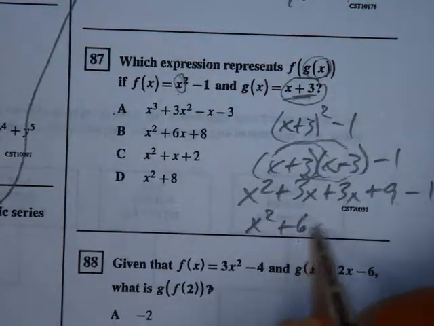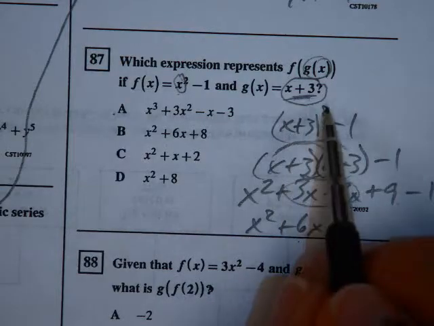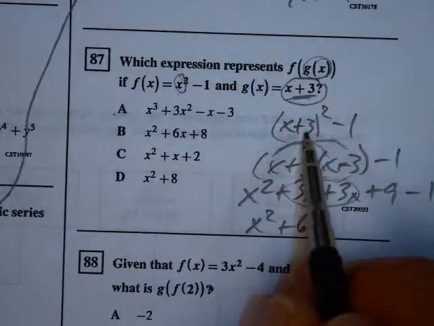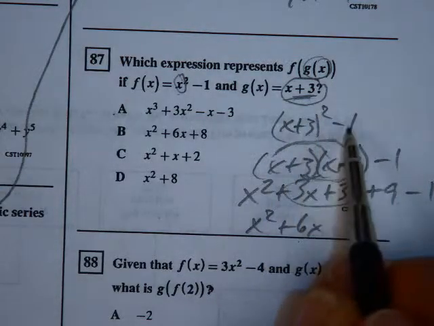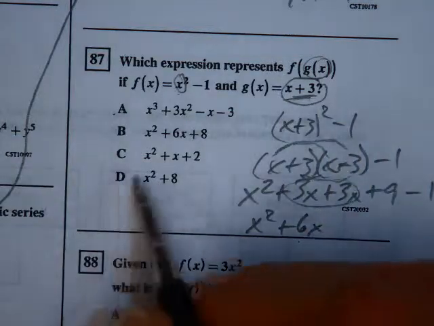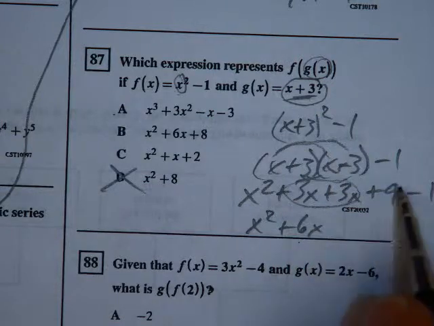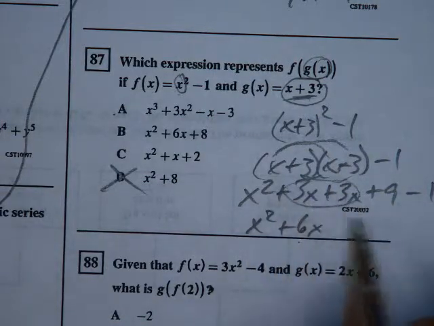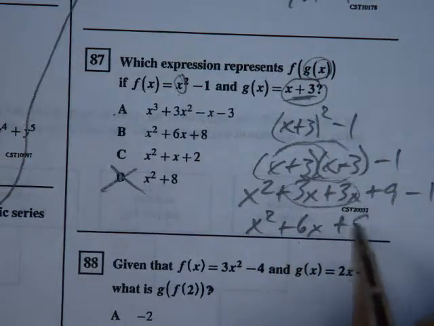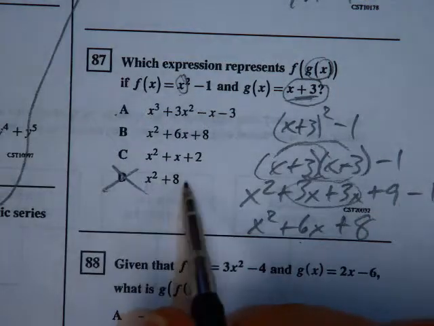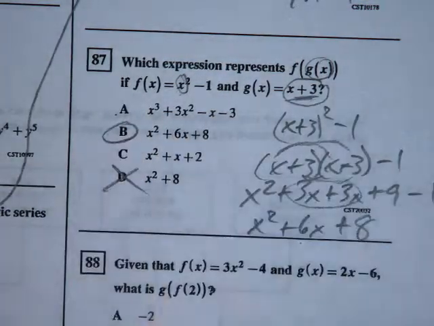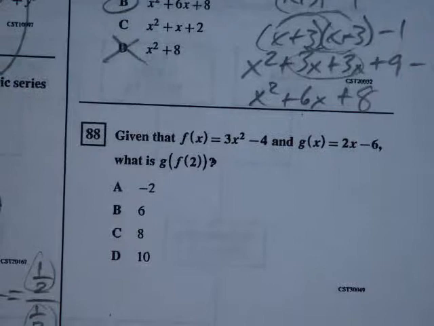X squared plus 6x. Don't forget that middle term. If you simply square these, you're going to come up with x squared and 9. You take 1 away, you're going to get x squared plus 8, and that is so not the answer, because you're forgetting this middle term. But with the x squared plus 6x plus 9 minus 1, there's your plus 8. It's the same x squared and the same 8. You just forgot that 6x in the middle.